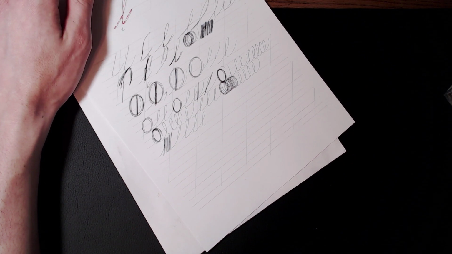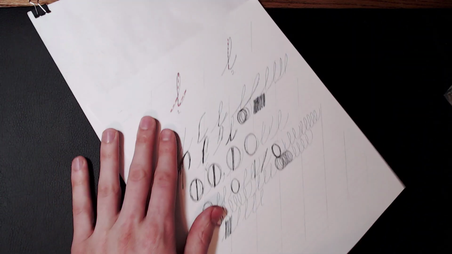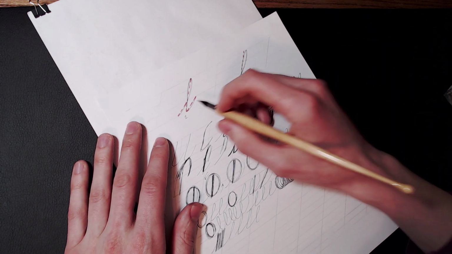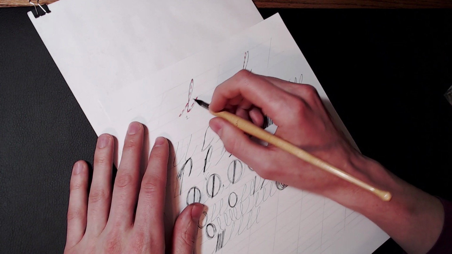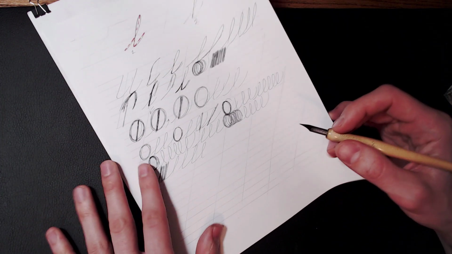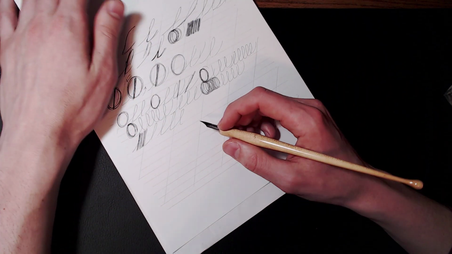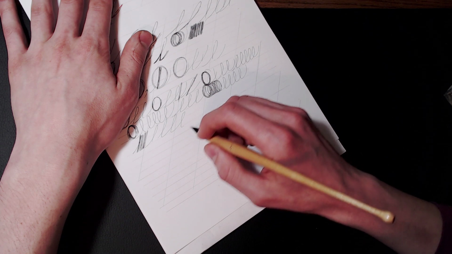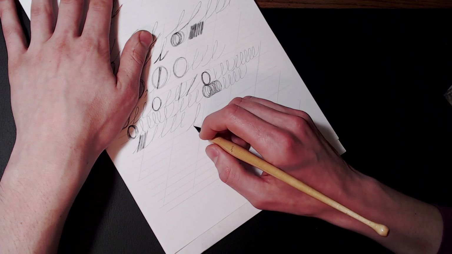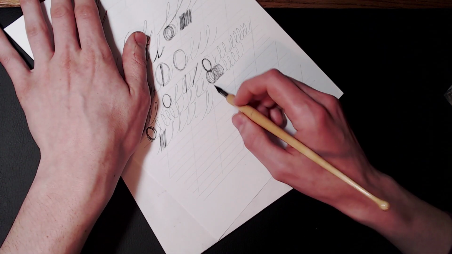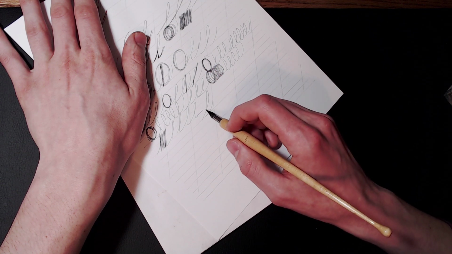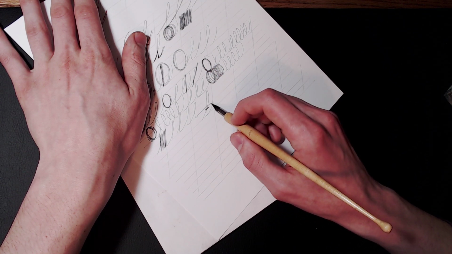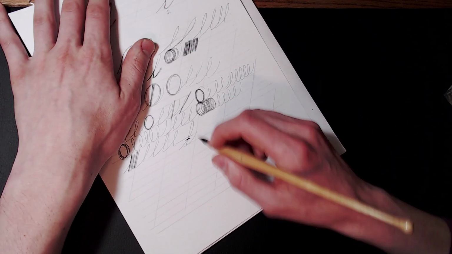Another thing I should note, just a basic form thing that I forgot to mention, is that the crossing of this loop happens at the x-height. So you might want to line your paper or use graph paper where you can check that. Let's say this is my x-height here. You can see this crossing is too low. My x-height's up here and I cross down here.